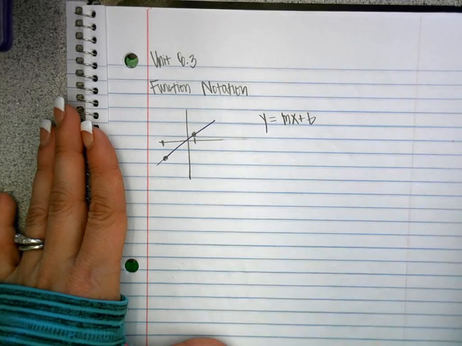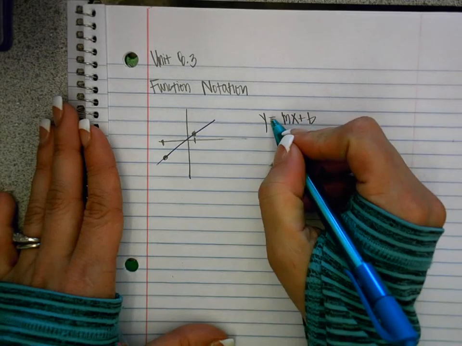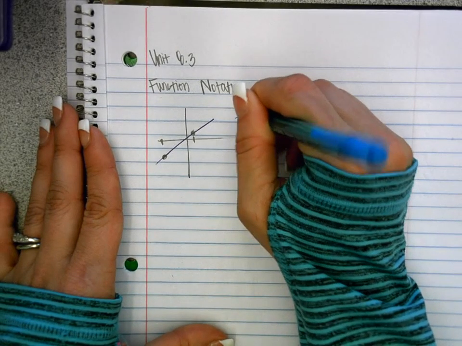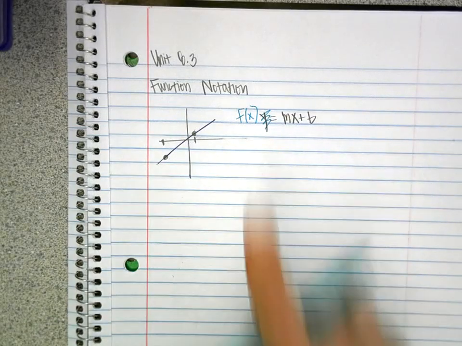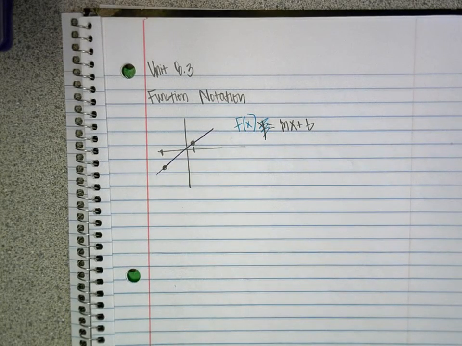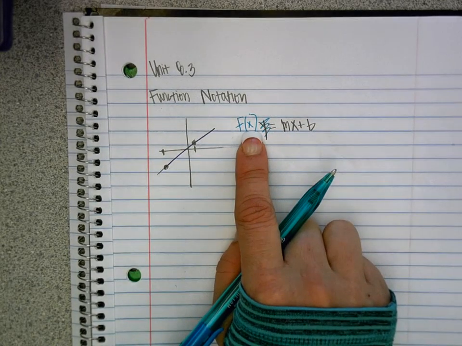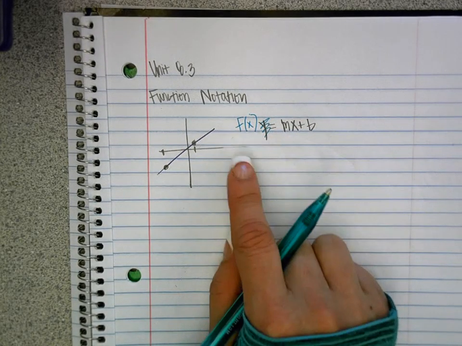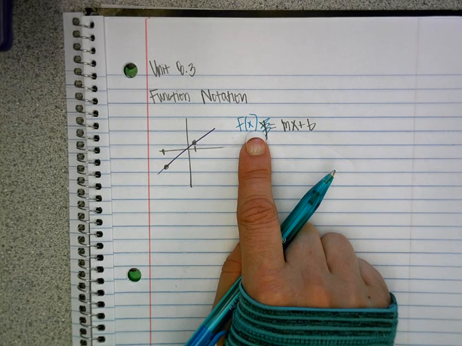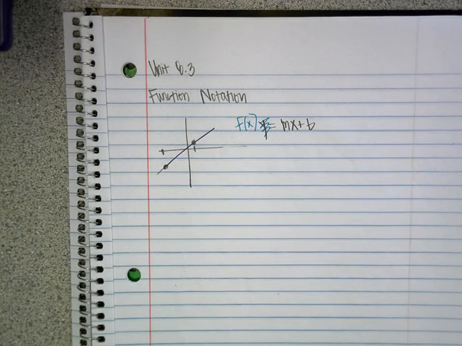Function notation is basically just when we replace the y with f parentheses x, okay? And it can be a different letter in front of the parentheses. It could be g or h. It can be any letter, okay? But we say this as f of x. So if I make x amount of products, I will receive this amount as profits, okay?